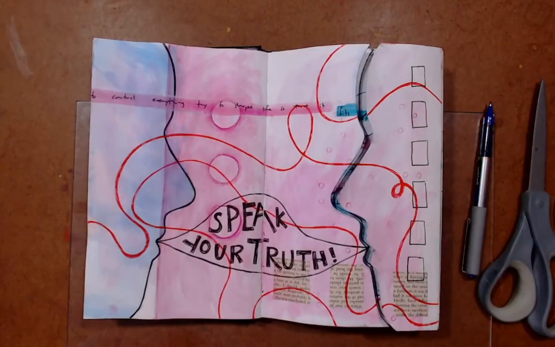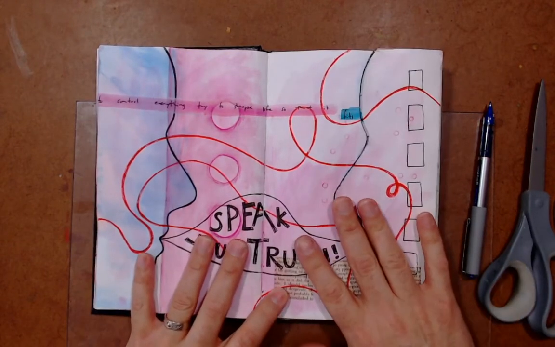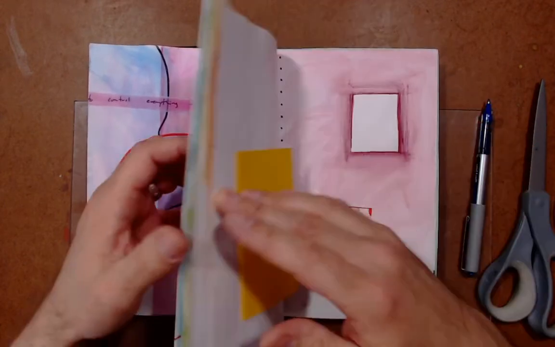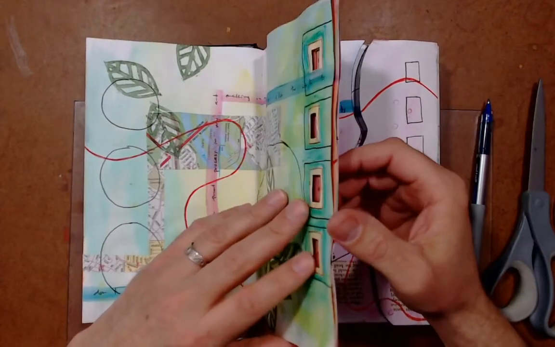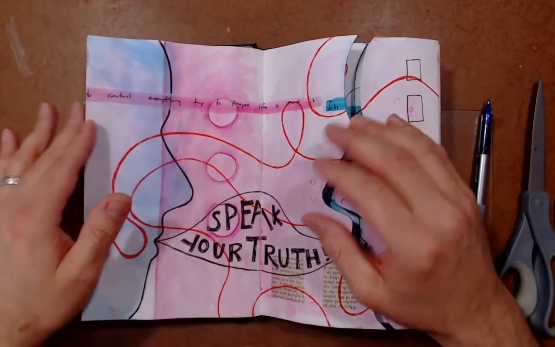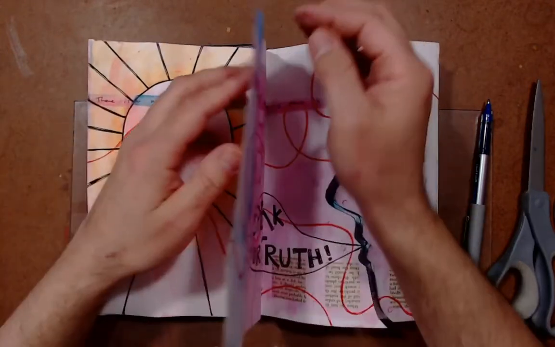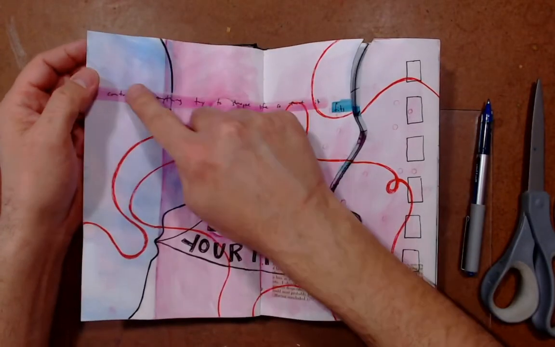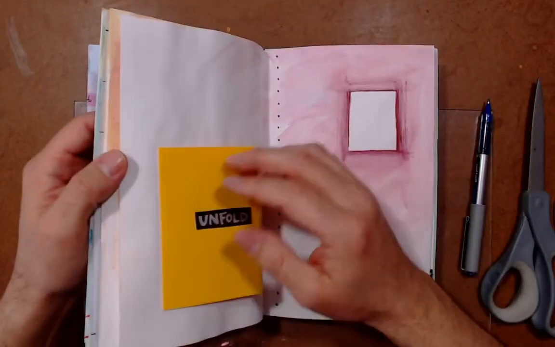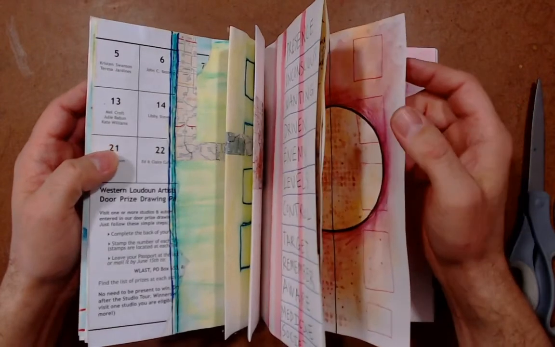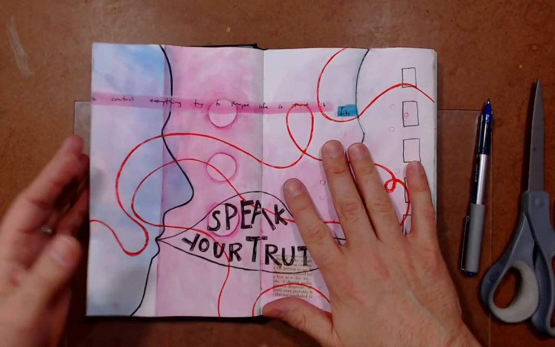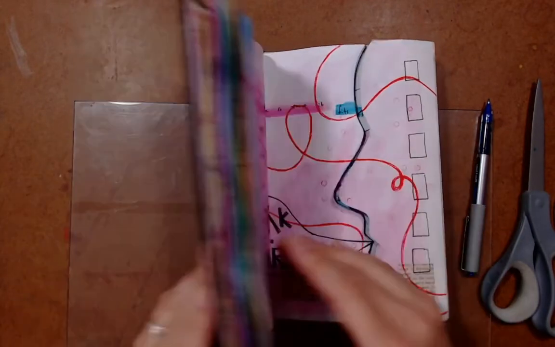I've got my journal, of course. If you're just joining in for one of the first times, this is a Stillman and Birn journal, and it has some nice thick mixed media paper. Somebody raised a question before about the pages buckling, and even this mixed media paper is a little bit wavy, and that's normal. The thicker the paper, the less it's going to buckle. So you're going to need your journal. I'm going to set that aside because I'm not going to need it quite yet.